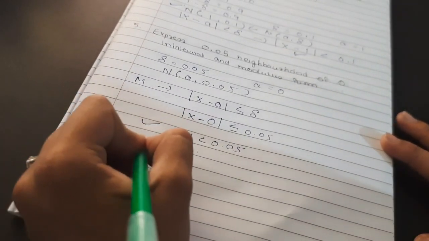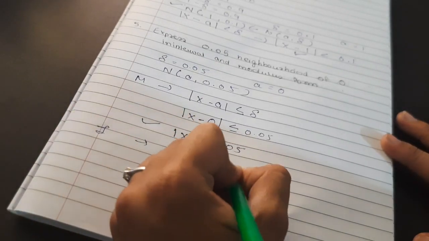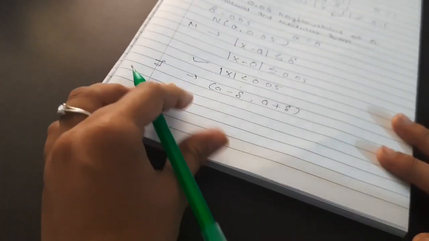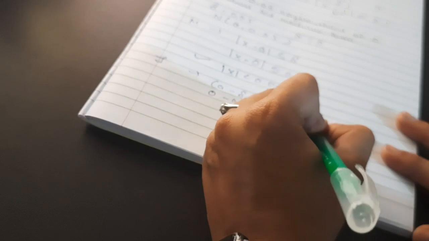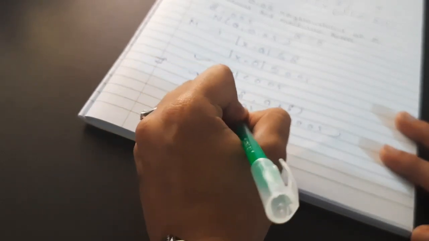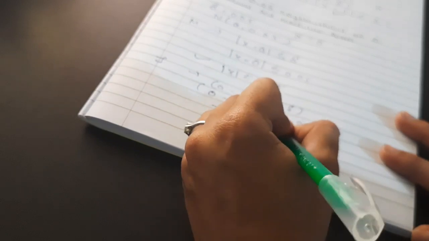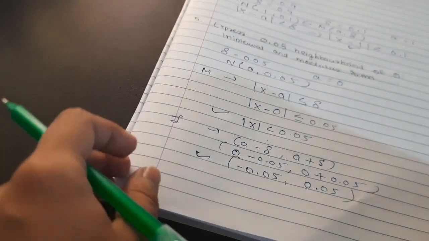For interval form, the formula is a minus delta comma a plus delta. So a is 0, so 0 minus 0.05 comma 0 plus 0.05. So my answer would be minus 0.05 comma plus 0.05. So this is my answer for interval. I hope you are getting both of them.